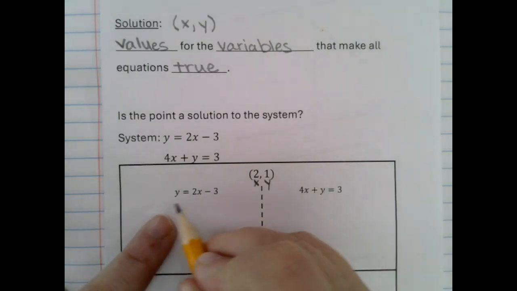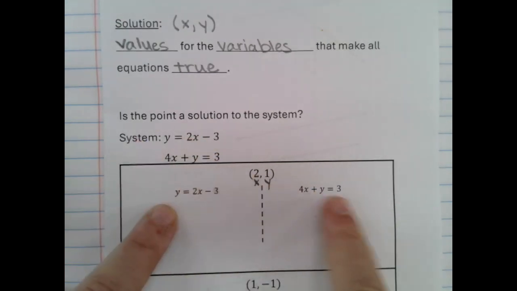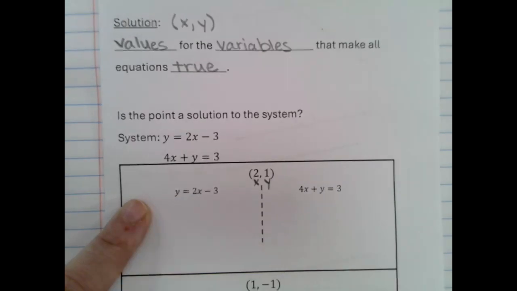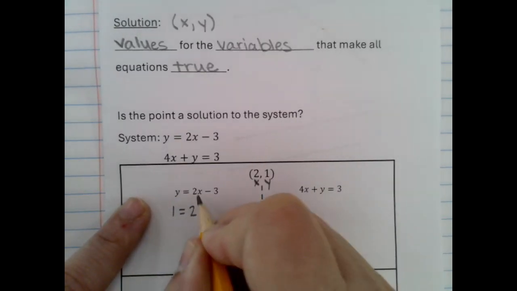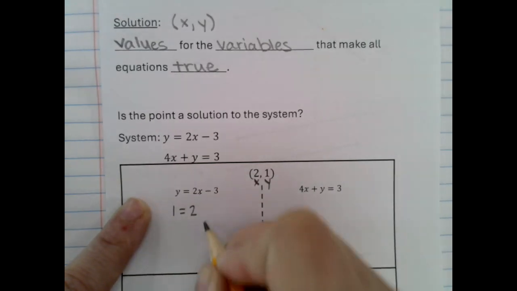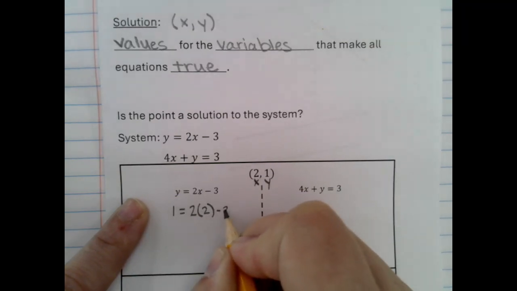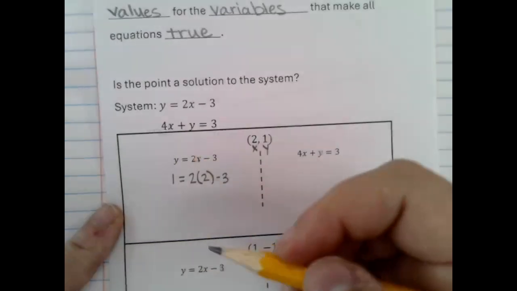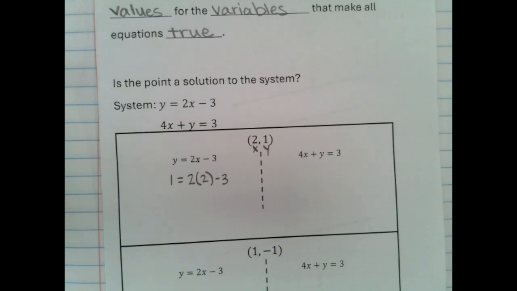So as I look at this first equation, I have y equals 2x minus 3. I just took these two equations and we split them up into two parts. So instead of y, what number would I replace y with? 1. So I'm going to say is 1 equal to 2. Now instead of x, what can I put in for x? 2. I can either put times 2 or I could put 2 in parentheses. I like the parenthesis method, minus 3. And then I'm going to see if that's a true equation or a false equation. Is it equal or is it not equal?